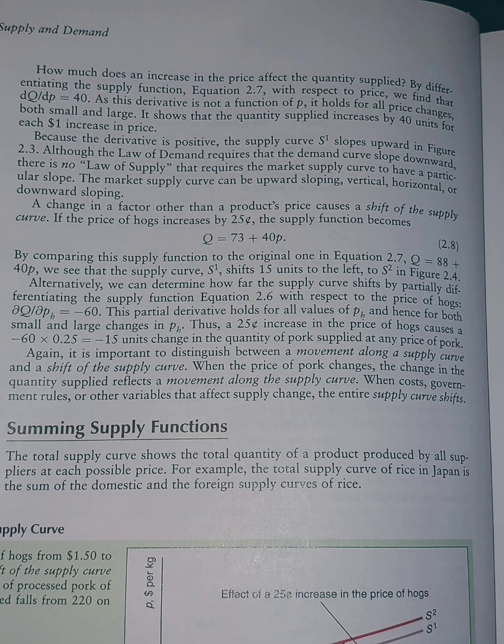Alternatively, we can determine how far the supply curve shifts by partially differentiating the supply function, equation 2.6, with respect to the price of hogs, ∂Q/∂p_h equals -60.